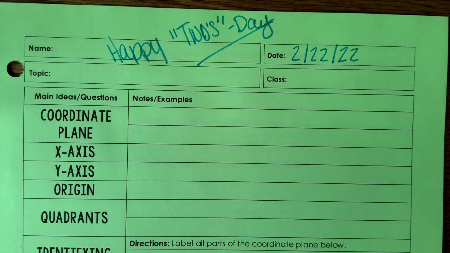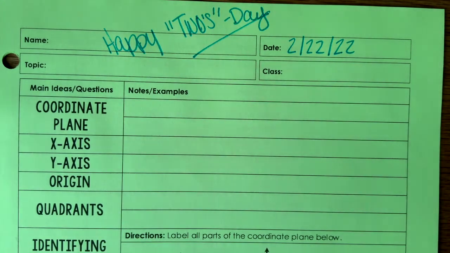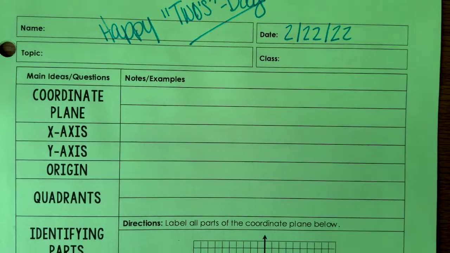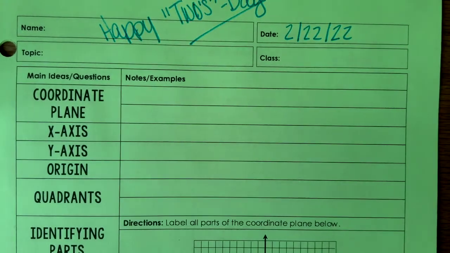Well, today we are starting Unit 5, which is covering coordinate planes, graphing, functions. So what does this all mean? We need to get some background knowledge before we can just go ahead and jump into it. So we need to figure out, what is a coordinate plane?